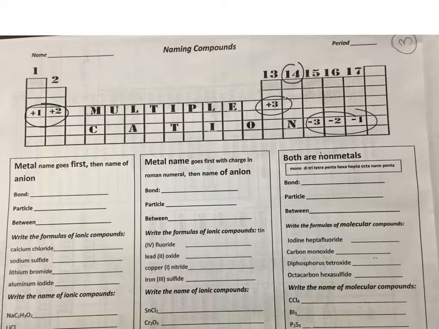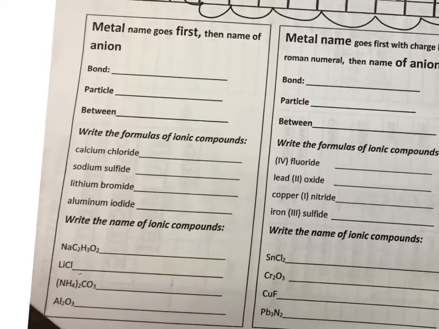And then when we have our transition metals, do we know what their charges are? No, right? Okay. So today we are going to review how to come up with that. We went over it a tiny bit yesterday, but we're going to go over it one more time today, make sure we've got it. So let's start with the basic stuff first, okay?